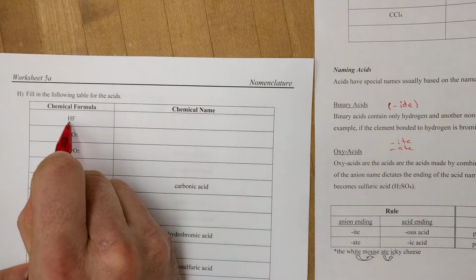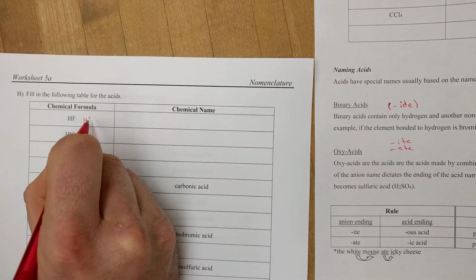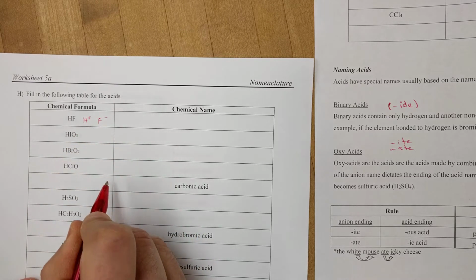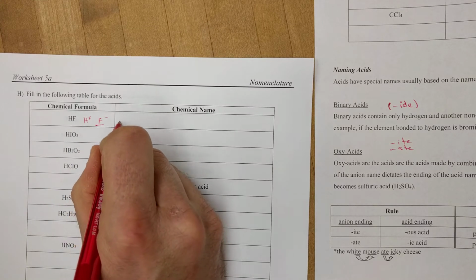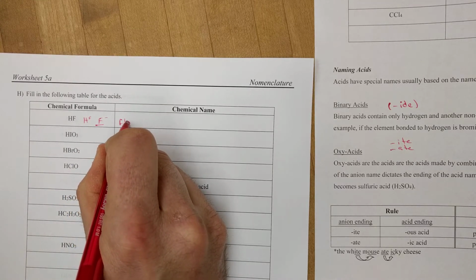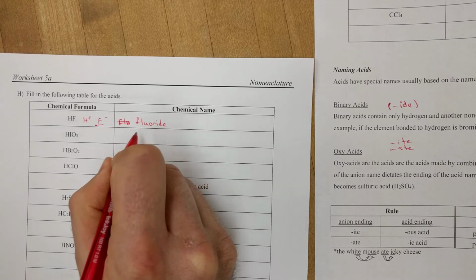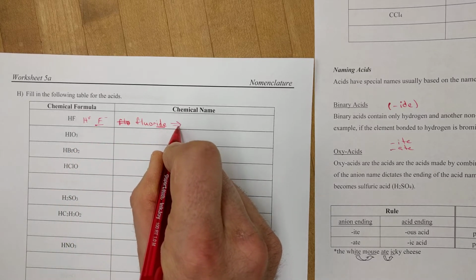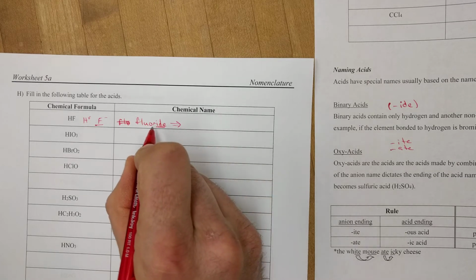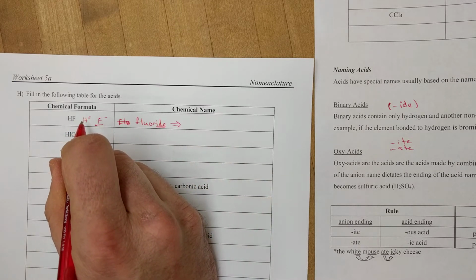So this is a binary acid. It's the hydrogen ion combined with this anion. What do we call that anion? That anion is called fluoride. So that has that IDE ending. When that gets its acid name, we don't mention the hydrogen at all. That's going to be in the name acid.